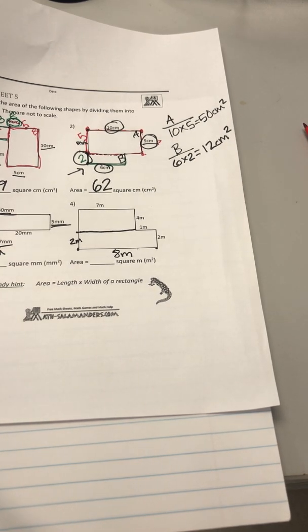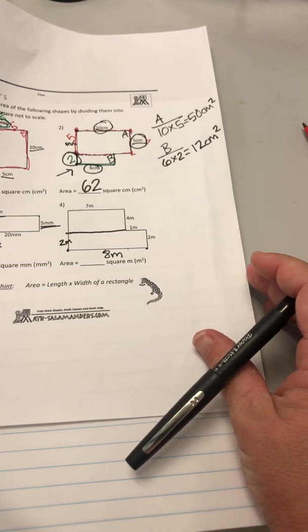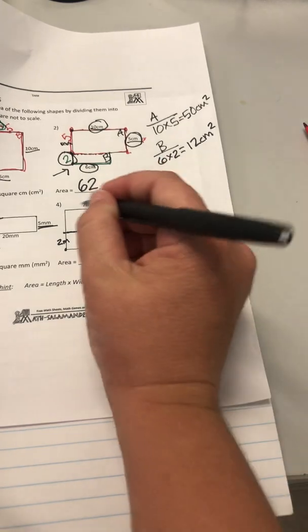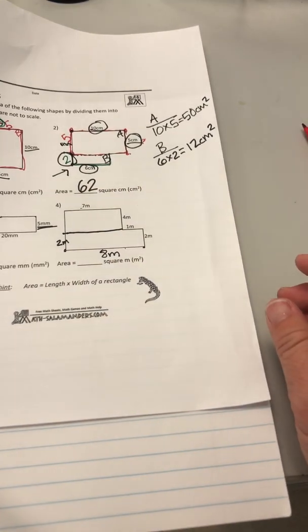So now, can I solve my problem? No. Why not? Well, yes, you can. Do I have a length and a width for each one of my figures? Yes, I've got. Who said no?